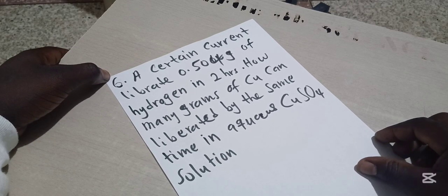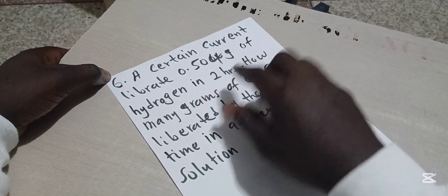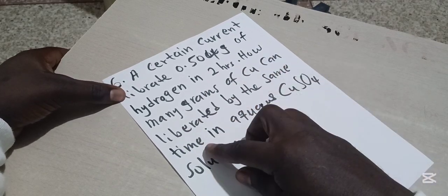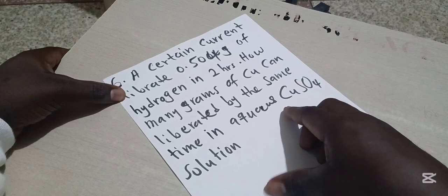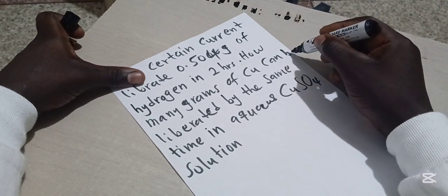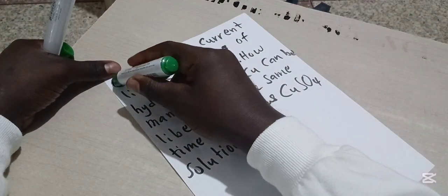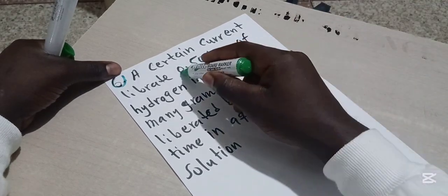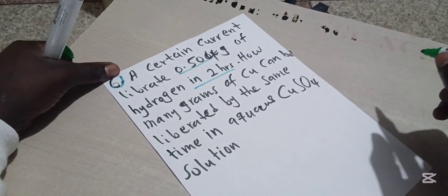A certain current liberates 0.504 grams of hydrogen in 2 hours. How many grams of copper can be liberated in the same time in aqueous copper sulfate solution? Now we have the mass of hydrogen, and we have our time, and we are to relate hydrogen to copper.